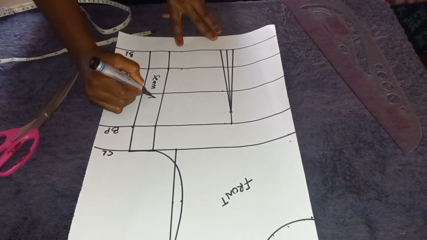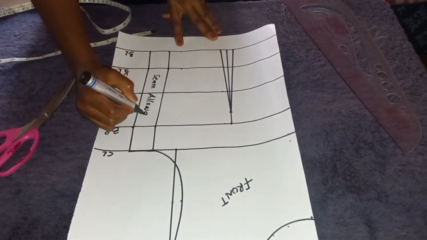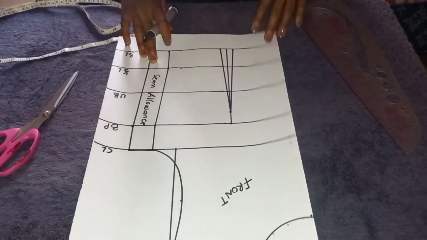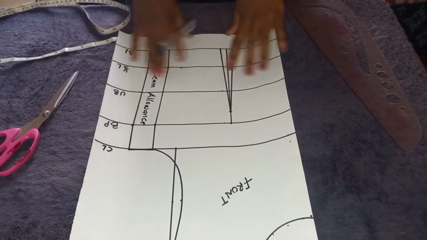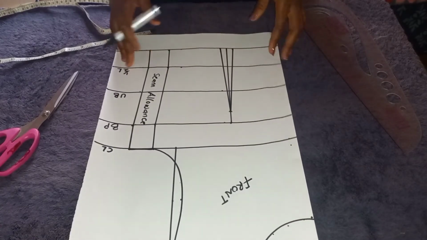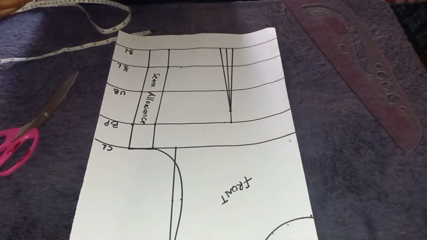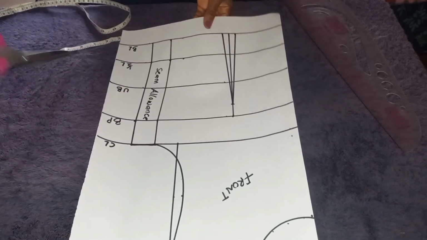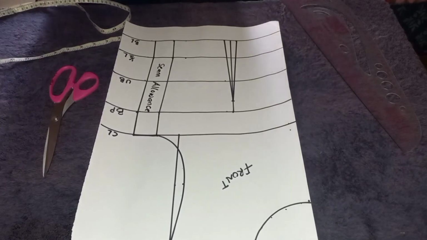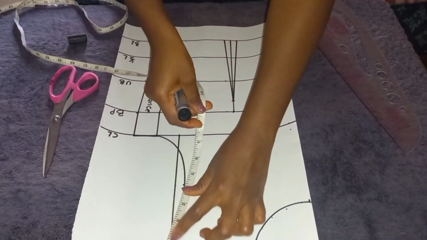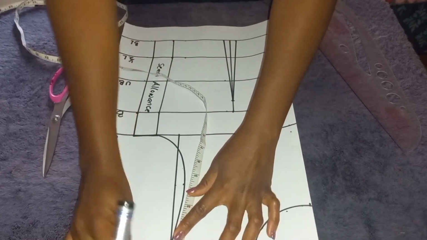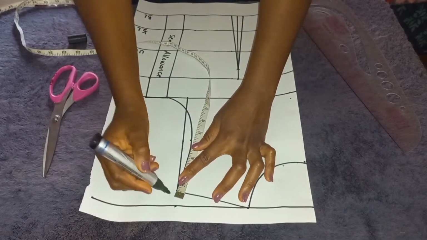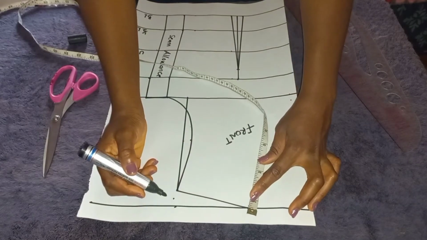So this is it, guys. I am just labeling everything I've done just so you guys won't get confused. So that is my seam allowance right there, that is my dart, and that is it. It's so simple, it's so easy, anyone can do this. If you're a beginner, just take your time, listen to the instructions, and getting this done will be easy.